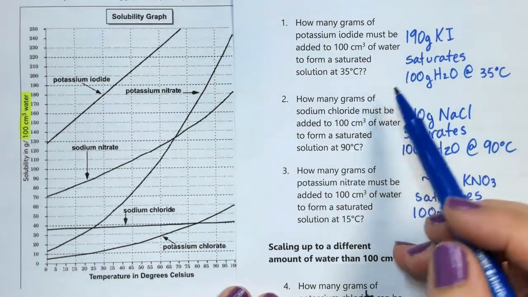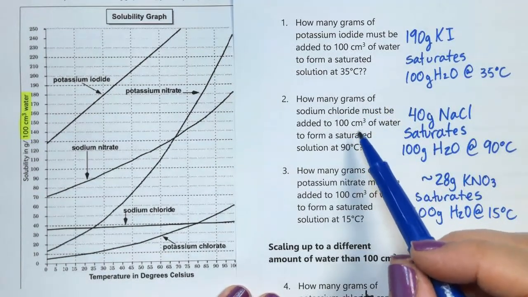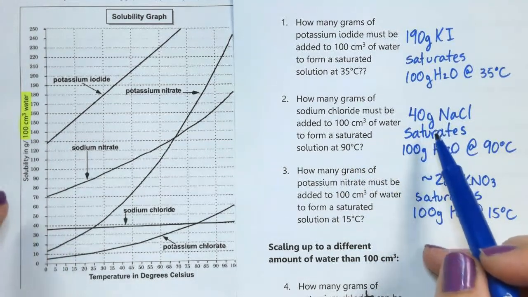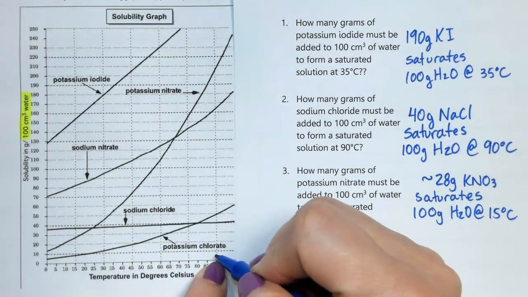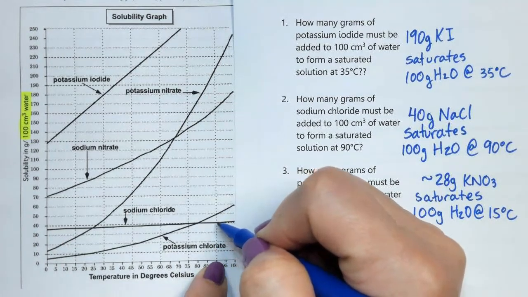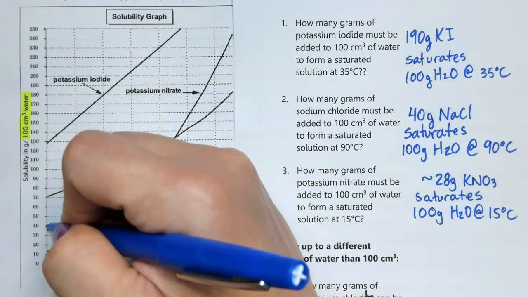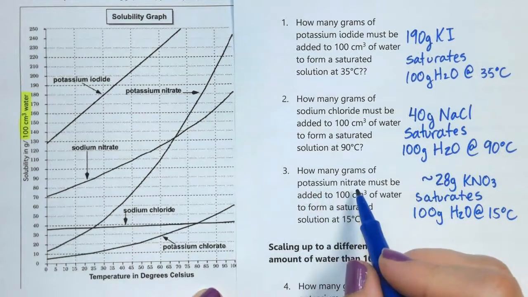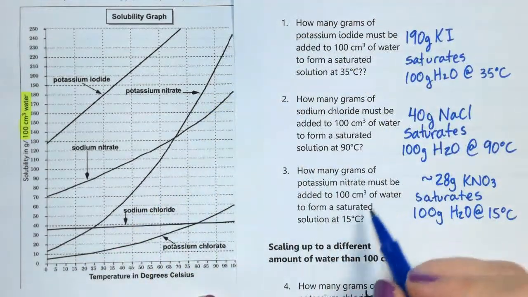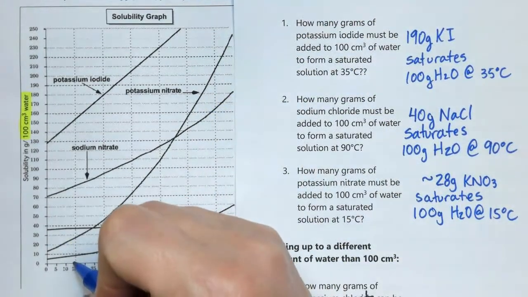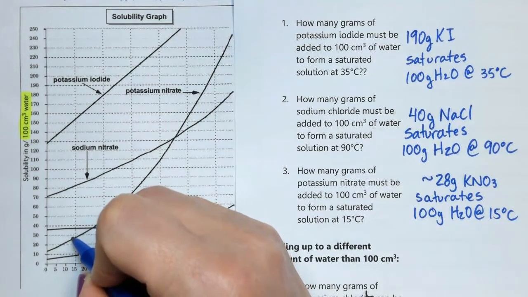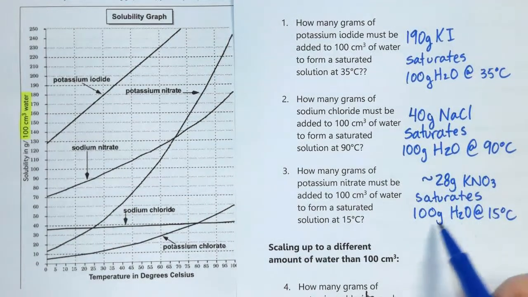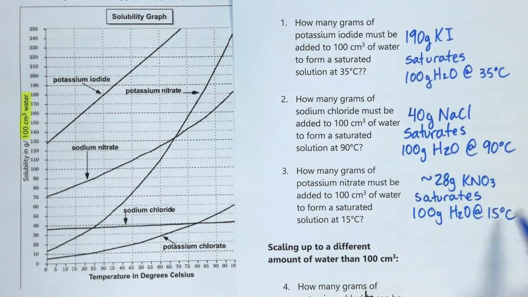Here's the answer to number 2, that if you wanted to saturate 100 grams of water at 90 degrees, it would take 40 grams of NaCl. I went to the 90 degrees, I went up to the sodium chloride curve, which is this one, and then I went to the left to see that it will take 40 grams to saturate 100 grams of water at 90 degrees. For the KNO3 potassium nitrate, that's this curve right here, at 15 degrees, if I go to the KNO3 curve, I land here, and if I go to the left, it's approximately 28 grams, give or take. That'll saturate 100 grams of water at 15 degrees Celsius.